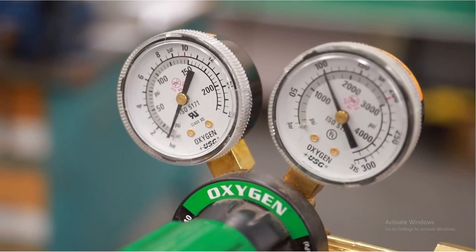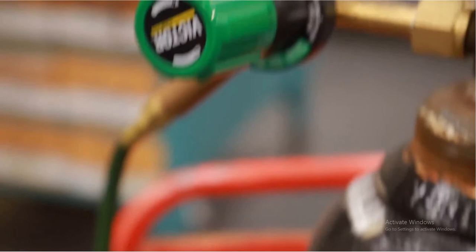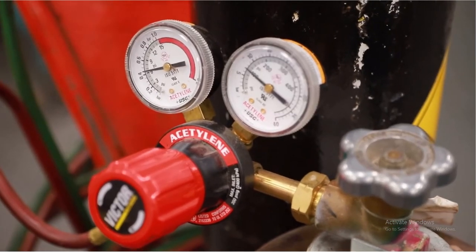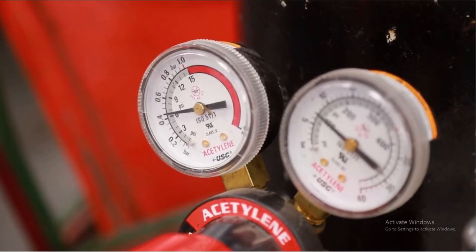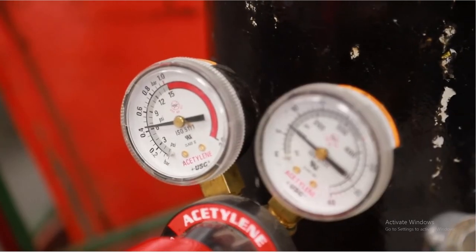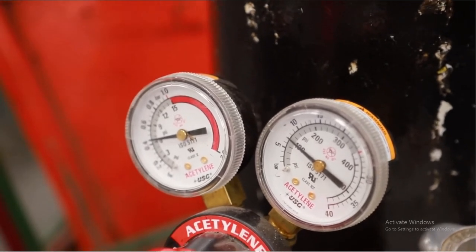So if you look closely, you can see that the needle on the left is just open a little bit. And down on the acetylene, it's around 6. Let's zoom in there a little bit. You can see that the PSI is just about 6. If you look on the left dial, you can see that there's a red zone. Do not push acetylene past 15 PSI.